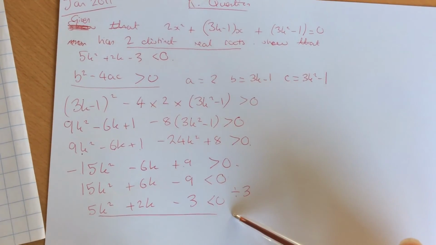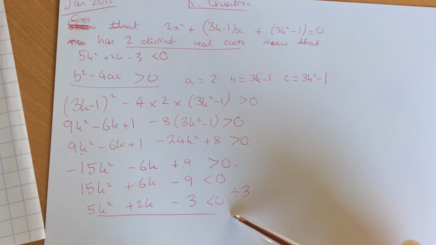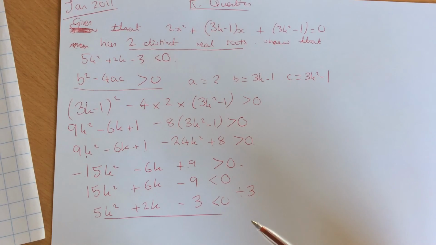Now there is a second part on this question which asks you to find the range of values satisfying this inequality, which I've done in a separate video under inequalities.